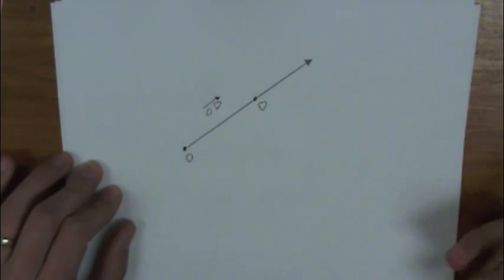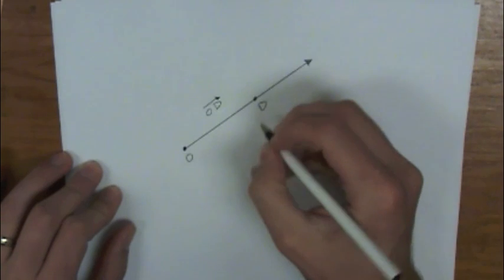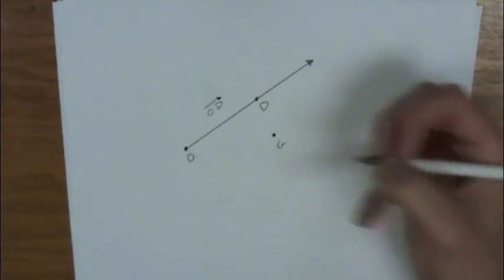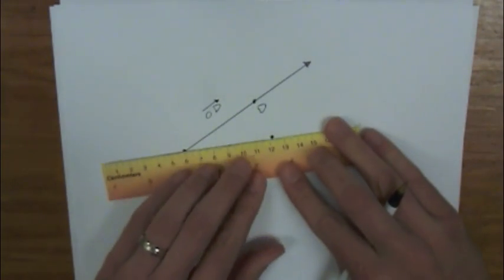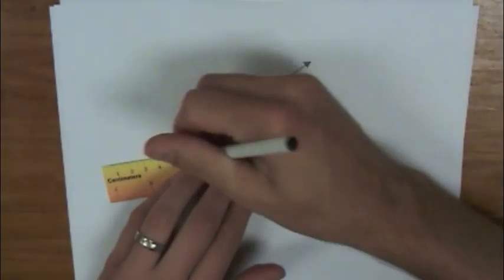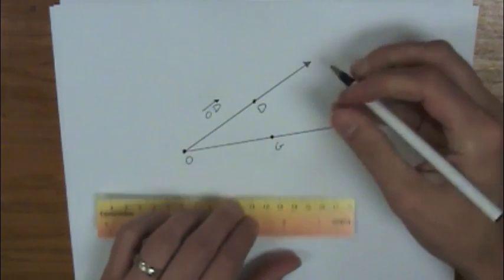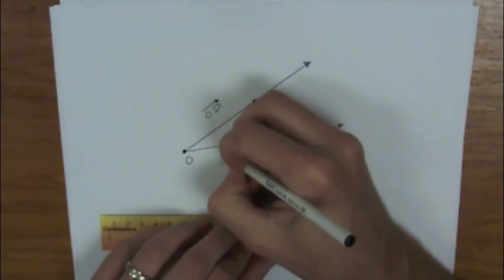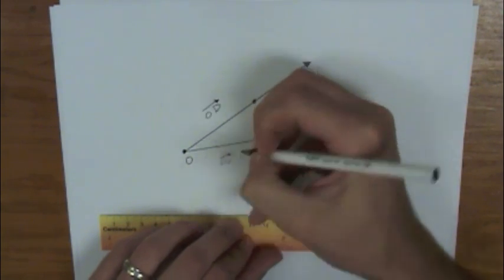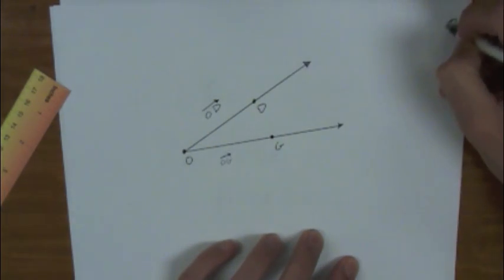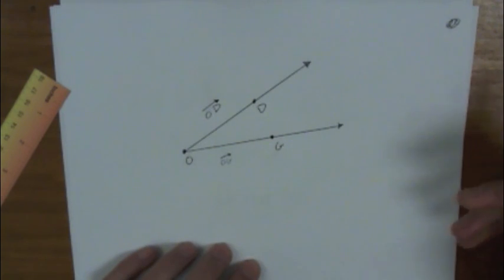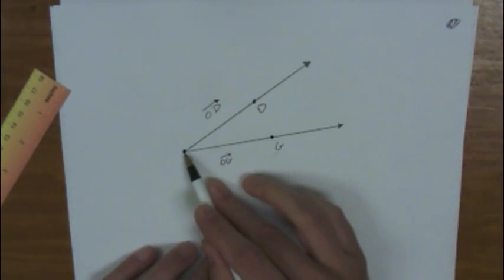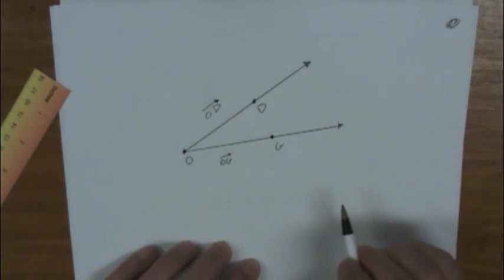Now, draw a third point not collinear to O and D. It doesn't matter where it's at, but I'm going to place mine here. I'm going to name it G. Then we're going to connect O to G using our straight edge. So now we have ray OG, which of course starts at O, passes through G on the way out.